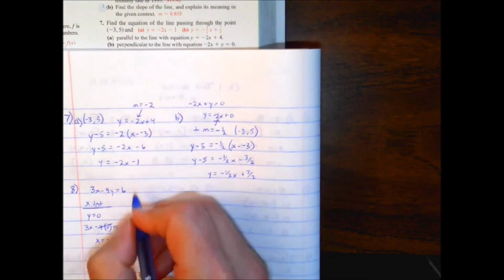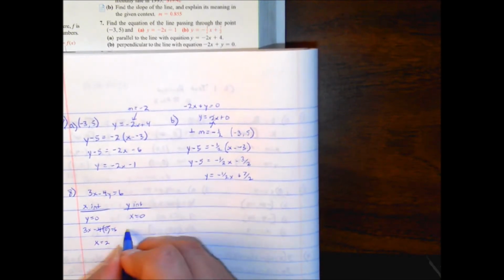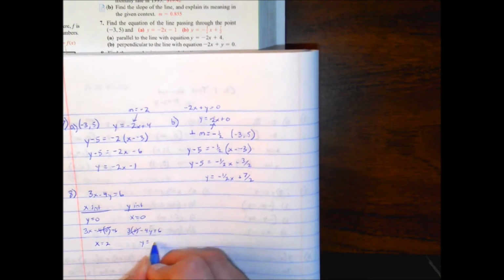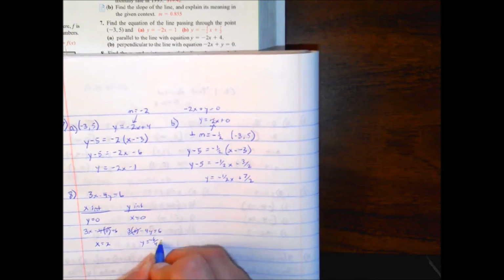That's our x-intercept. Y-intercept is where my x is 0, so once again I plug the 0 in there for that x. Okay, that crosses out. I divide, I get my y-intercept at negative 6/4, which is negative 3 halves, which is negative 1.5. Any of those answers are fine.